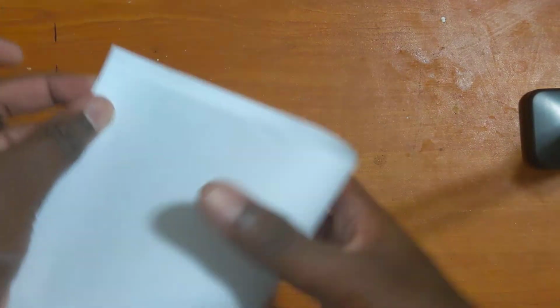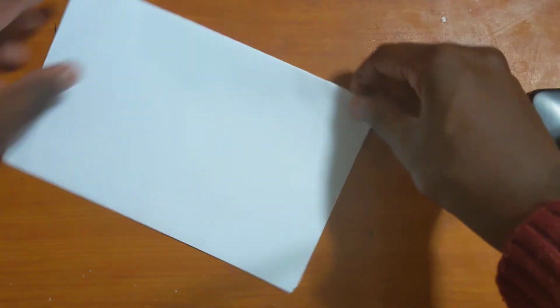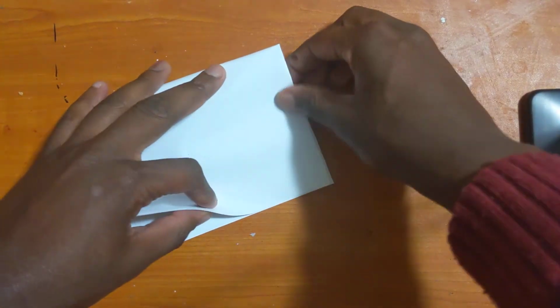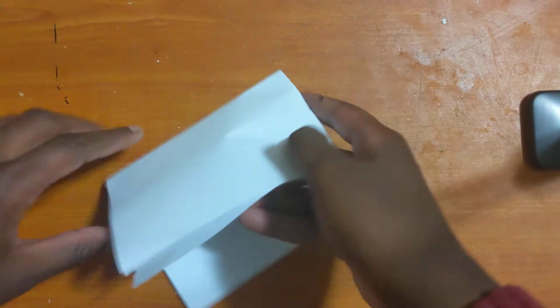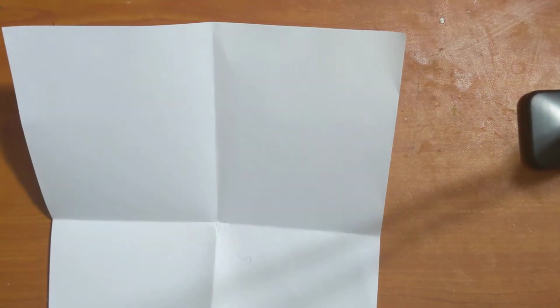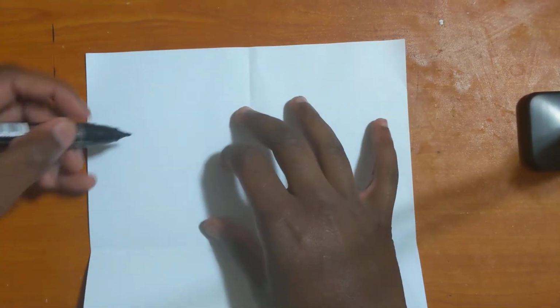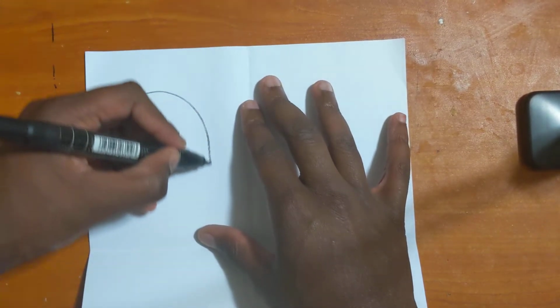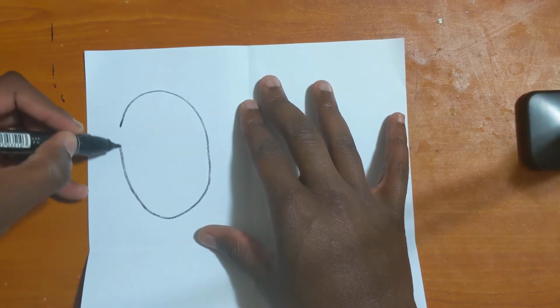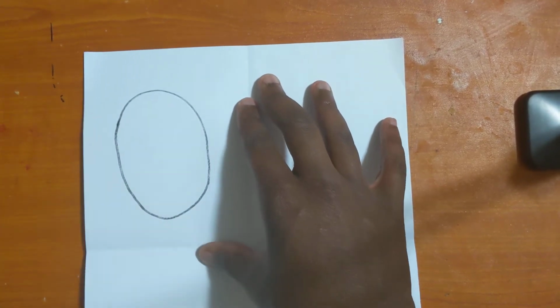What I'm going to do, so I have a space to write multiple faces, is I'm going to fold my paper in half and fold my paper in half again. So when I open it up, I've got 4 boxes. And we're just going to start with a head shape. What shape is every head? Pretty much an oval. And I'm going to make an oval that fills up most of that box. Doesn't have to be perfect.